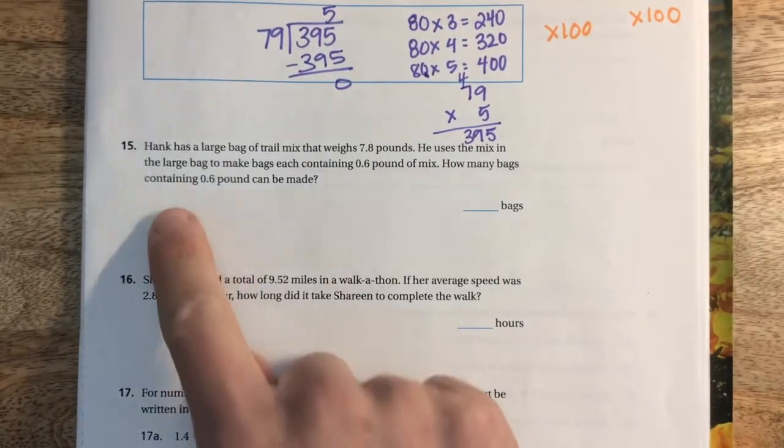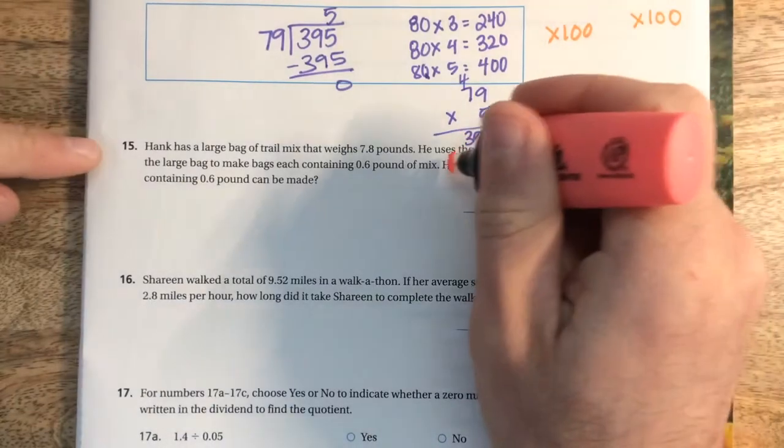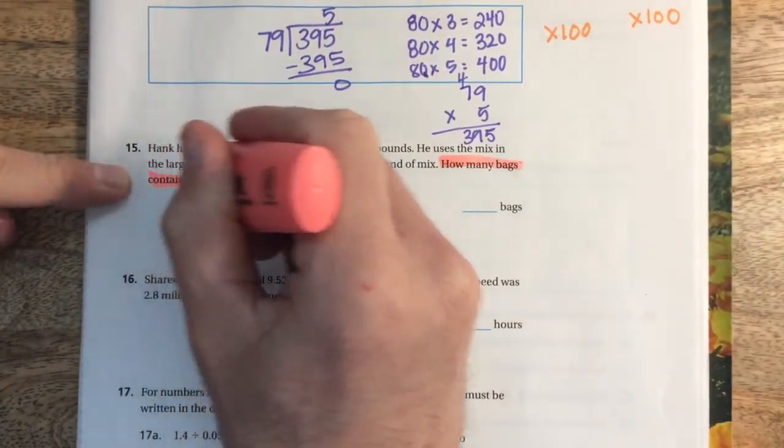Hank has a large bag of trail mix that weighs 7 8/10 pounds. He uses the mix in the large bag to make bags, each containing 6/10 pound of mix. How many bags containing 6/10 pound can be made? This is what they're asking us to do.